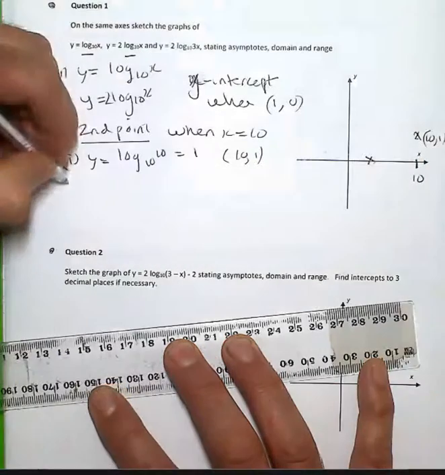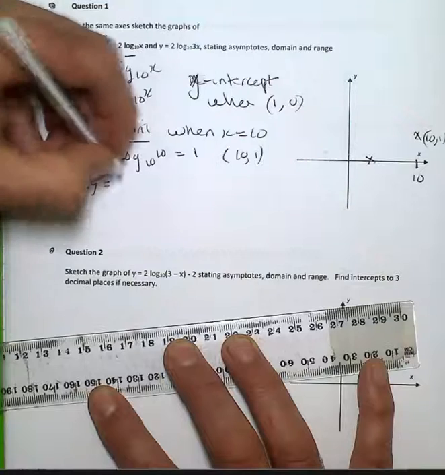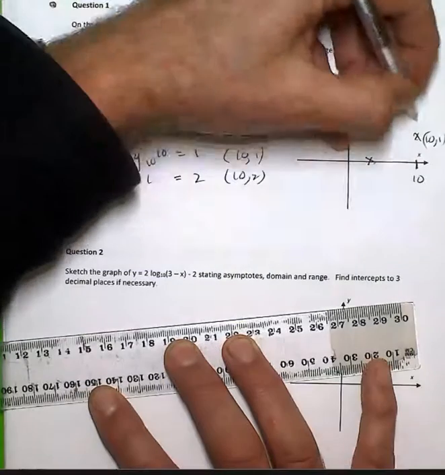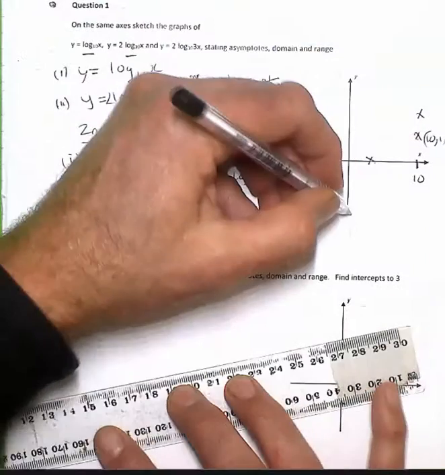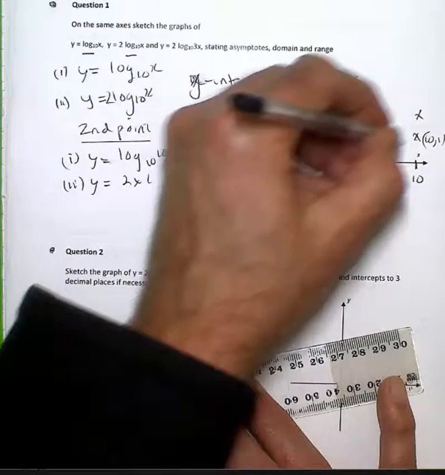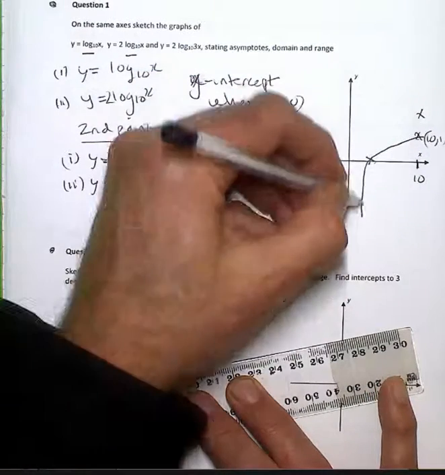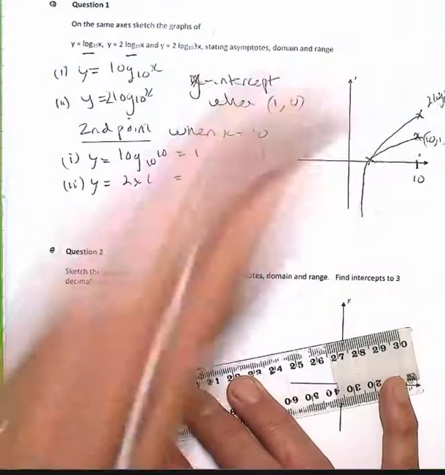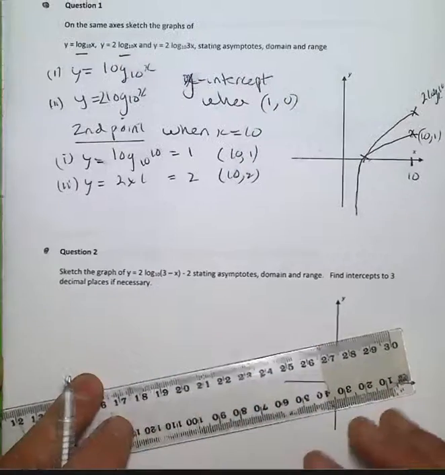And the second instance, when I do that twice by 1, which will give me 2, (10, 2). And that will give me a way of plotting those two graphs. So the first graph and the 2 log x to the base 10 graph will look like so.